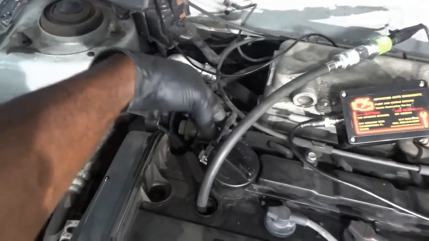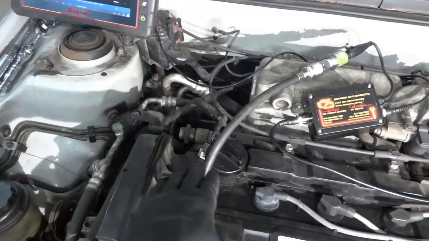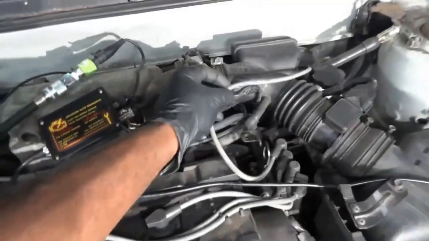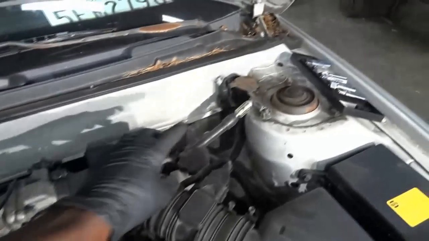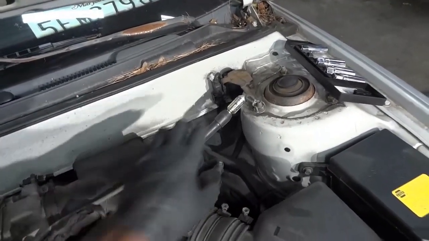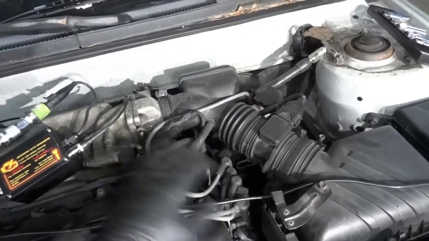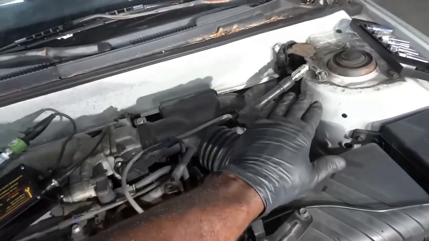I also disconnected the injector because we don't want the injector spraying fuel while we're doing the test inside the cylinder. So I am grounding my spark plug wire over here on the strut tower through this spark tester, so that all that energy coming from the coil is not going back to the coil to destroy it. Okay, all that energy is gonna go down to ground.